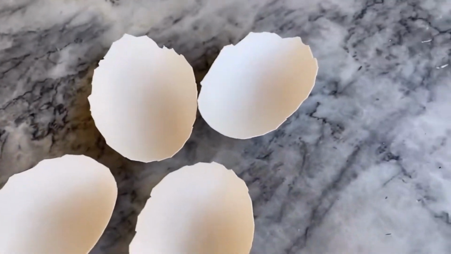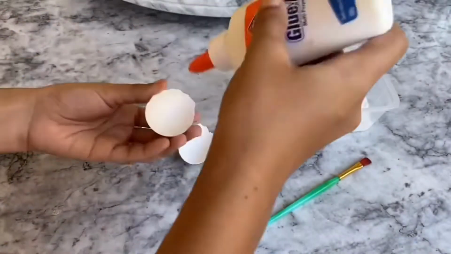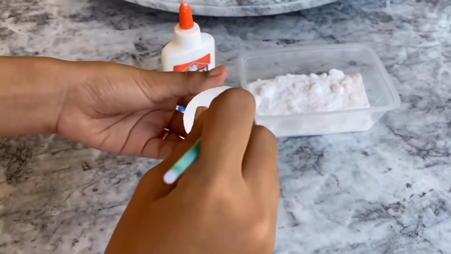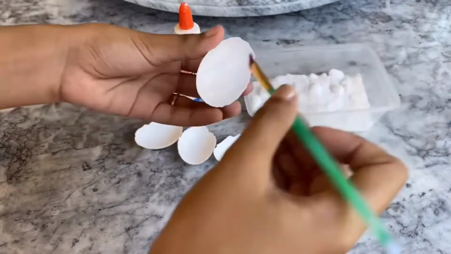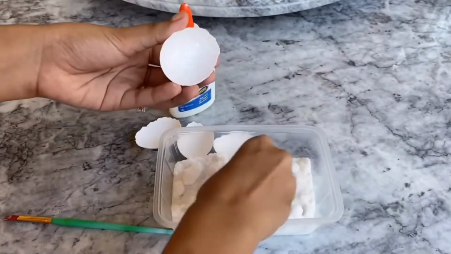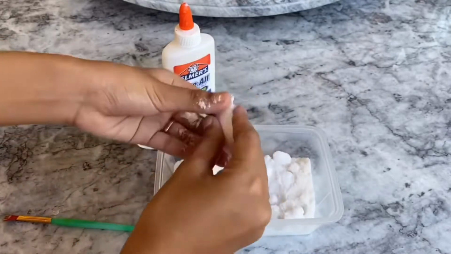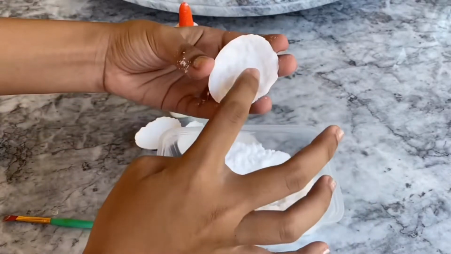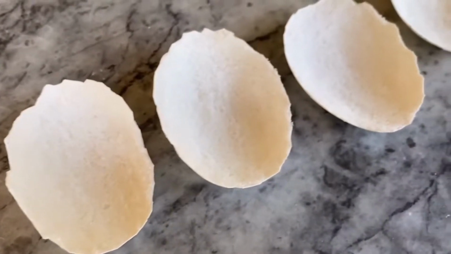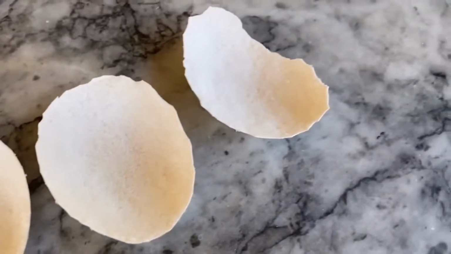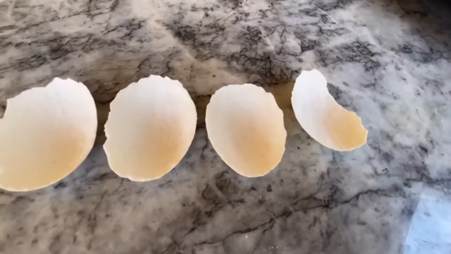For the first step, we'll be needing the eggshell, alum powder, glue, and paintbrush. Get your fully dried egg membrane, place glue all over it, and spread it using a paintbrush. Place alum powder all over your egg membrane. Be sure to cover all of the spaces. When you're done, tap it so that the excess will be removed. Repeat the steps to your other eggshells. Store your eggshells in an unreachable area and let them dry overnight.